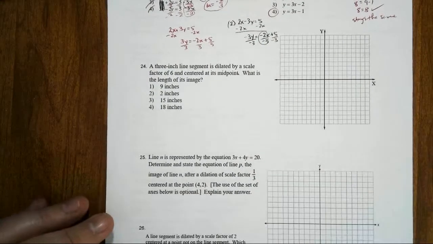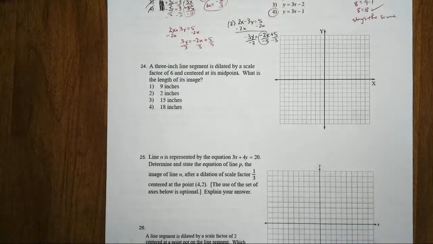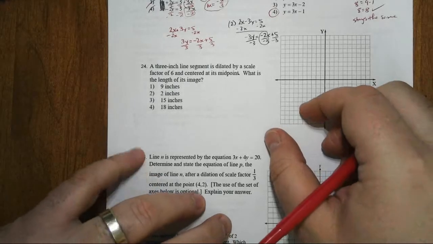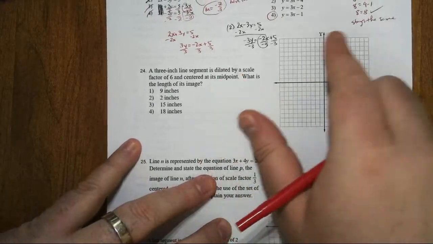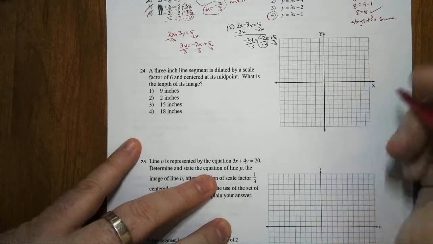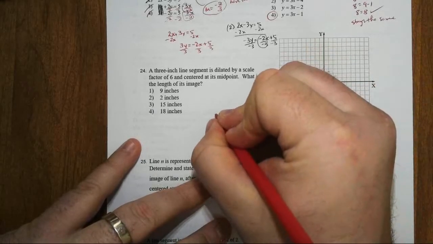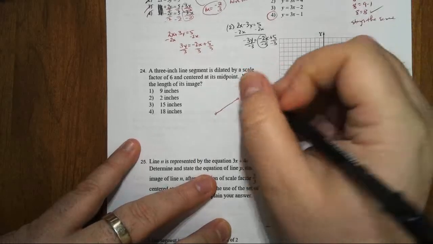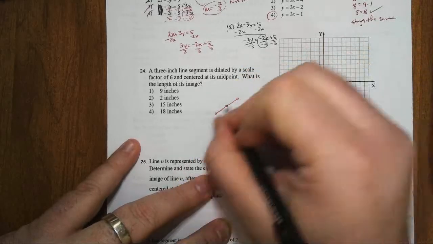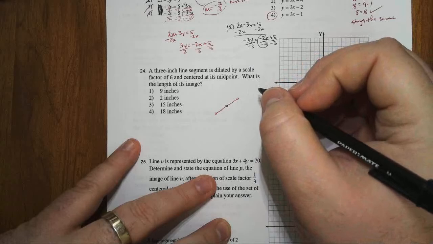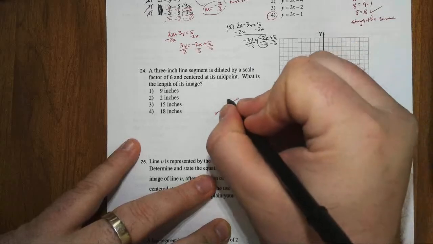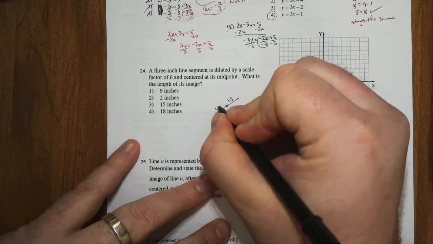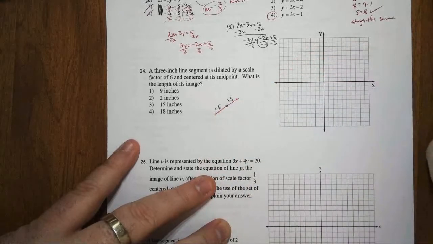24. We have a line segment dilated by a scale factor of 6, centered at the midpoint. What is the length of its image? So if we just have a segment, here's the midpoint, and I know that it's 3 inches. So there's really 1.5 here, 1.5 here, and we're growing by a factor of 6.